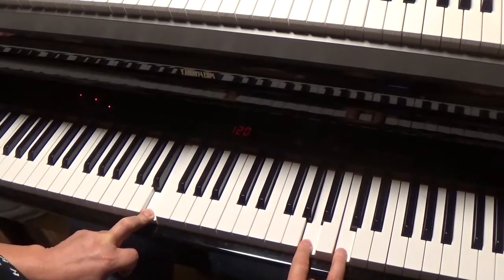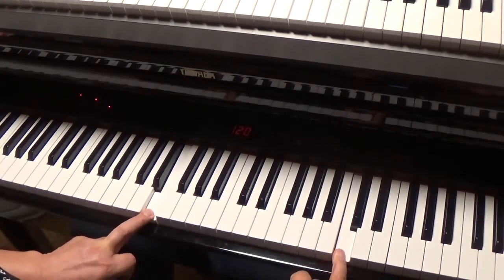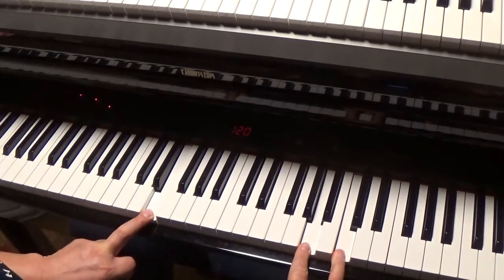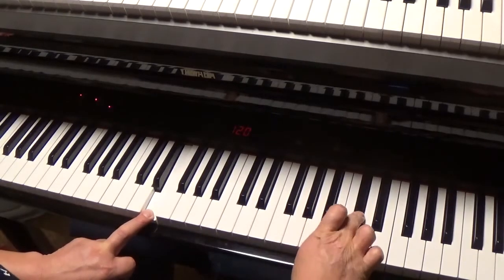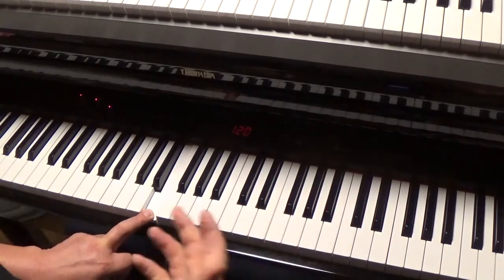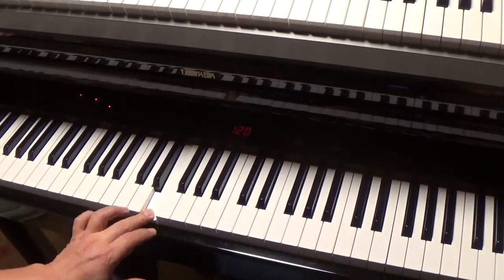So the 13 would be a C, and 11 would be an A. If you want to do a sharp 11, sharp 13, it's very easy to understand these things.